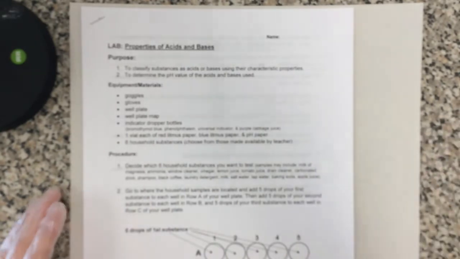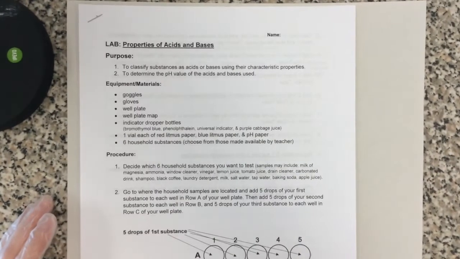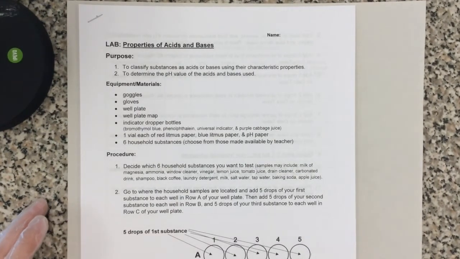All right, so to do this lab, you are going to need this handout right here. You can either print it off on Google Classroom and follow along with us that way, or you can also digitally complete it online as you are watching this video. Okay, so let's follow along and see what we need to get.